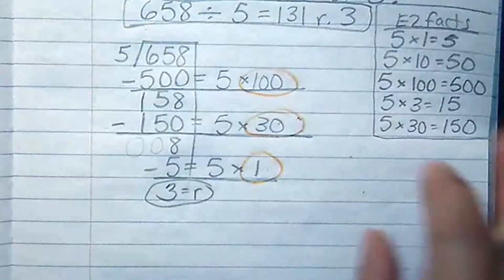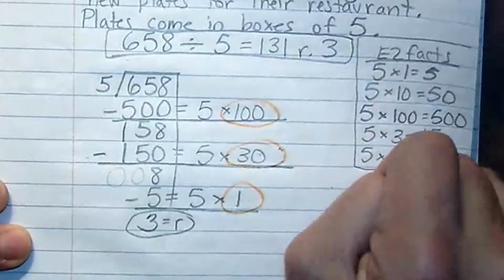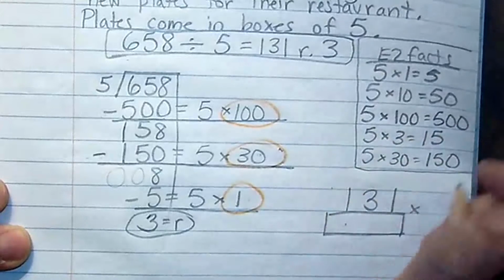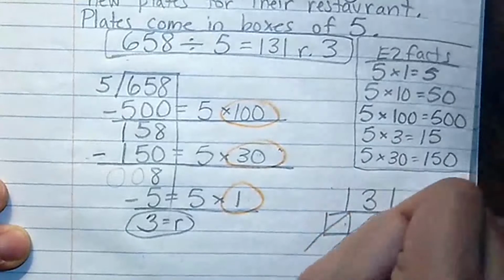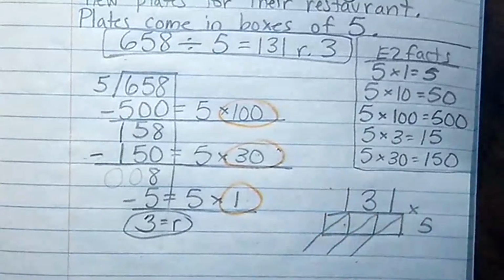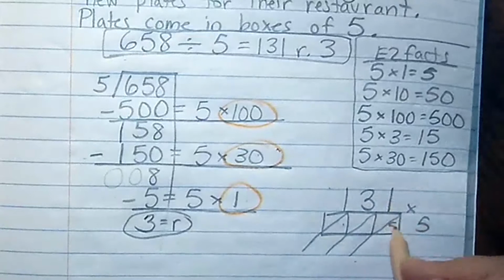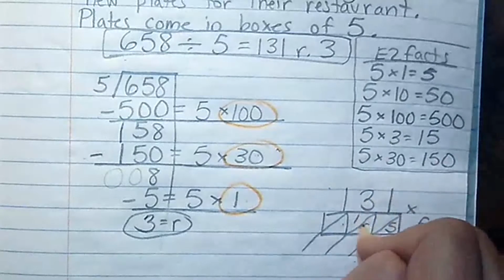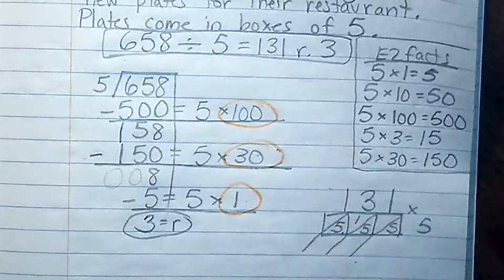But wait, you say. Don't be too fast, Miss Kirsten. You got to check your work. 131 times 5. I'm using lattice again. Again, you don't have to. You want to do repeated addition, that's fine. What is 1 times 5? 5. What is 3 times 5? 15. What is 1 times 5? 5.